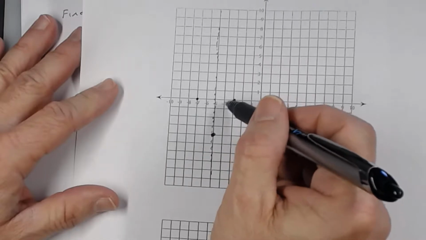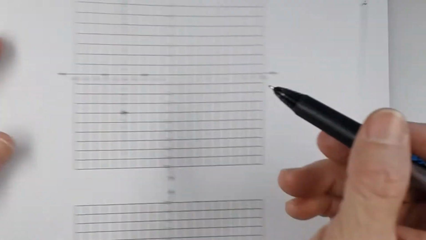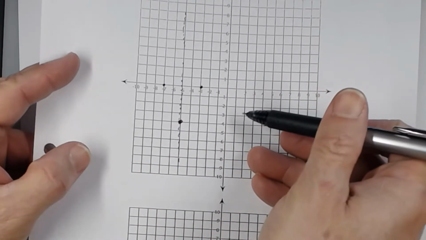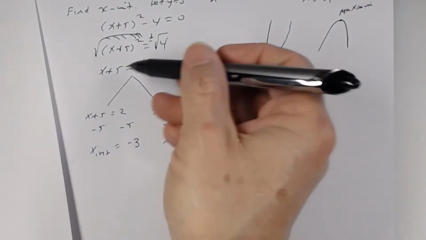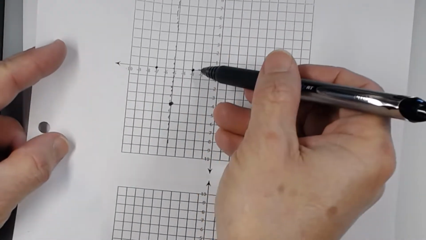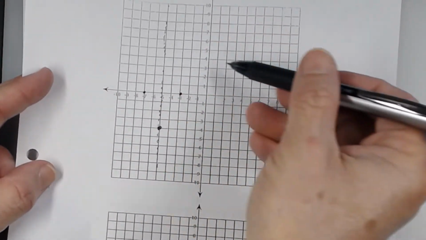Are they? Yes. So if you had made a mistake with this and it didn't look the same distance, you know you did something wrong. You go back and you figure out what you did wrong. Is that clear? All right. So these distances better be the same. That's the idea. That's symmetry.